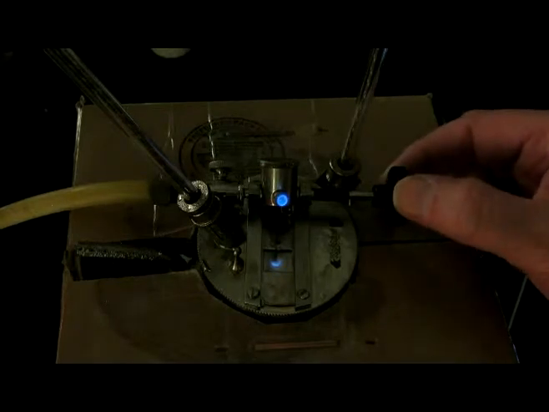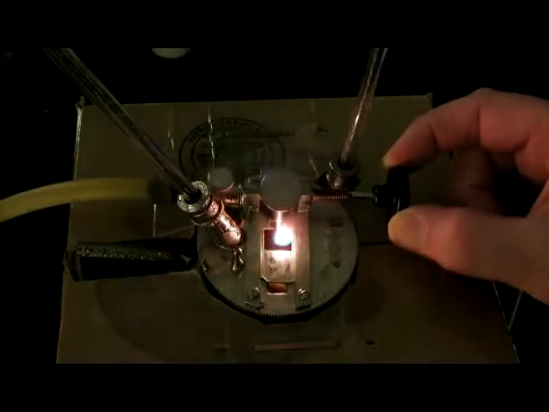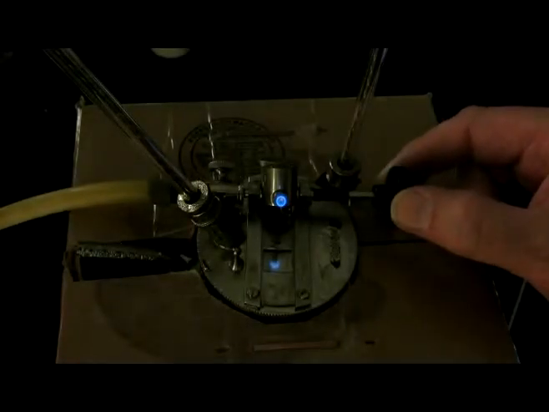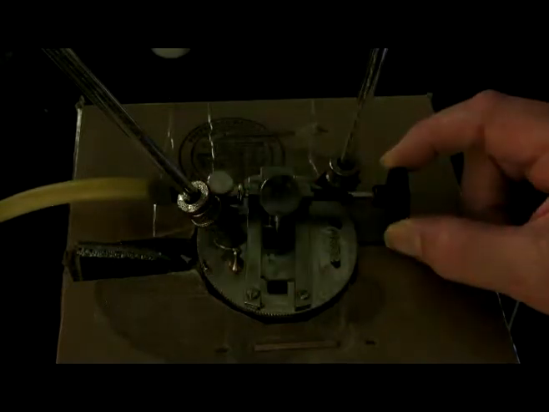Here's minus 4, here's minus 1. You can see the flame go out, kind of dances at first and then gets put out.